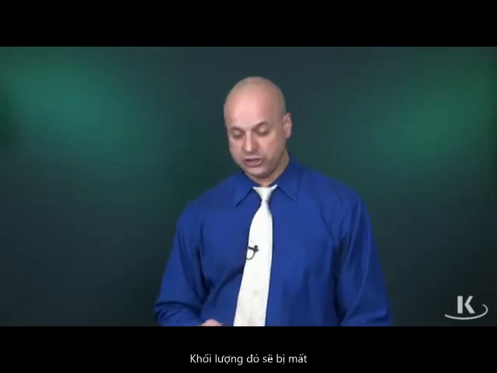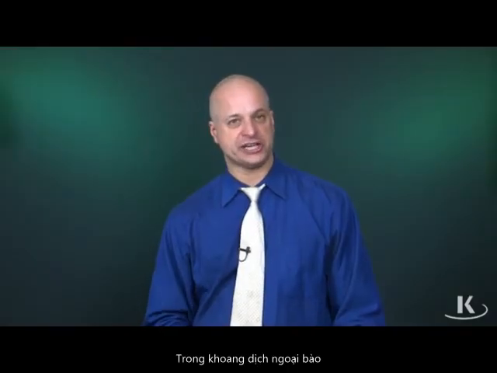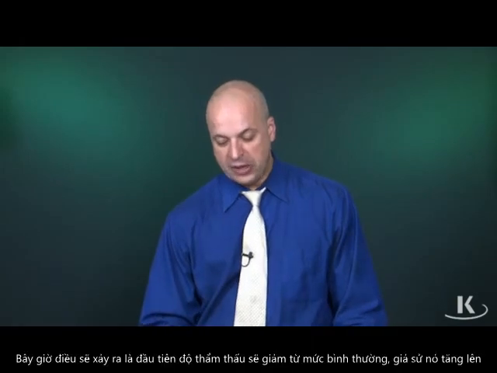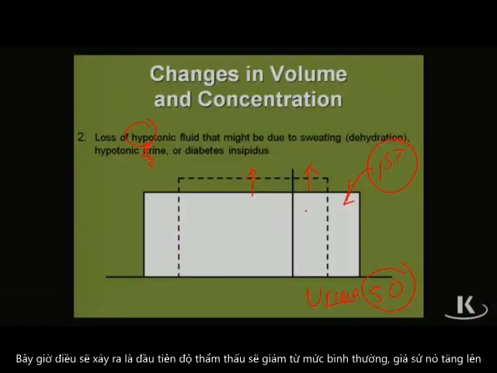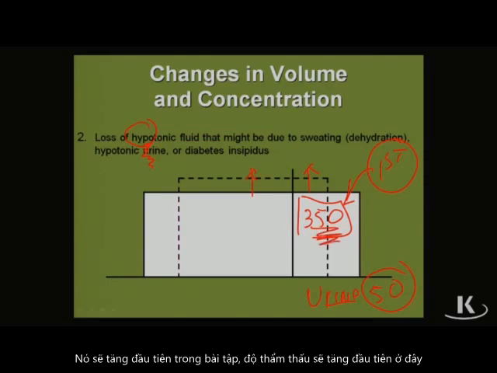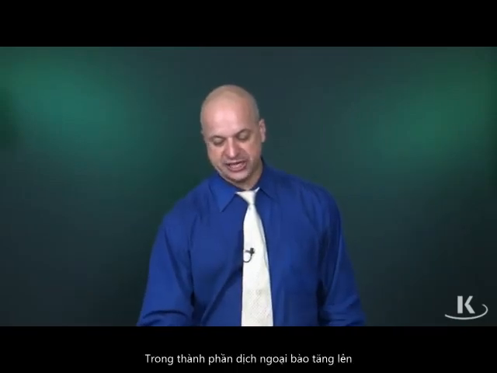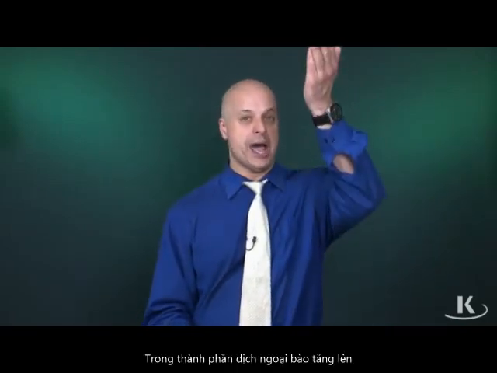Now, initially, that volume will be lost first, here in the extracellular fluid compartment. Now, what will happen is that first, the osmolality will go from normal. Let's say it goes up in the extracellular fluid component. The osmolality goes up first here in the extracellular.